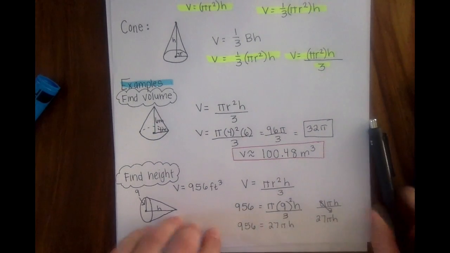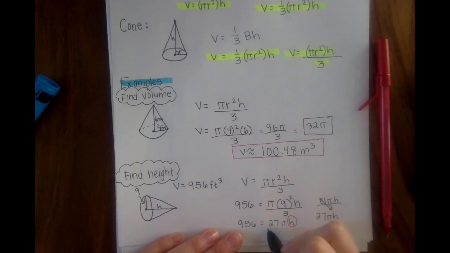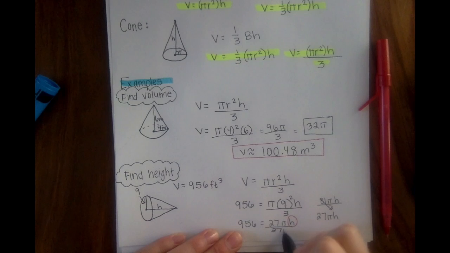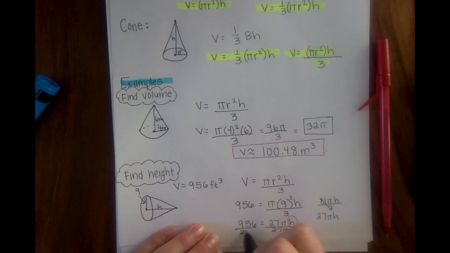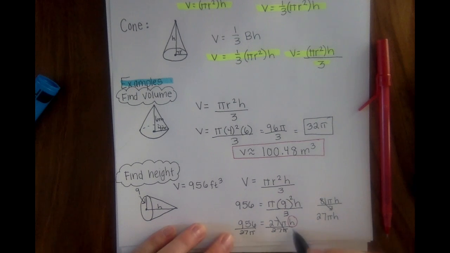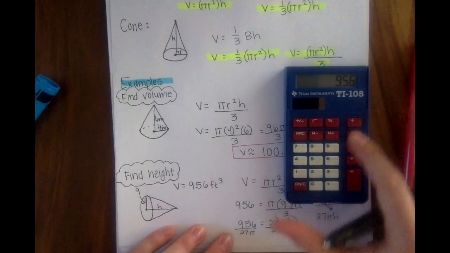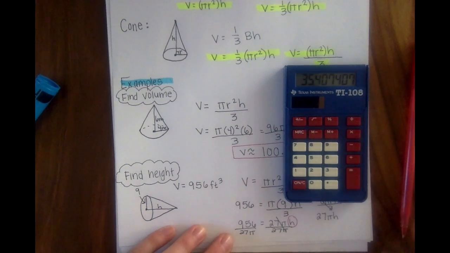I want to get h alone. It's being multiplied by 27 pi, so I'll divide by 27 pi on both sides. This will cancel out. And I'm left with h equals 956 divided by 27 pi. Or I can say 956 divided by 27 is about 35.4.